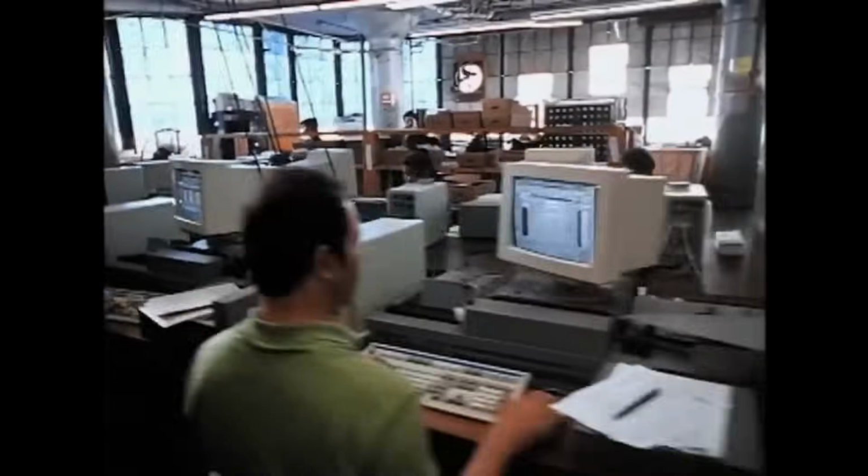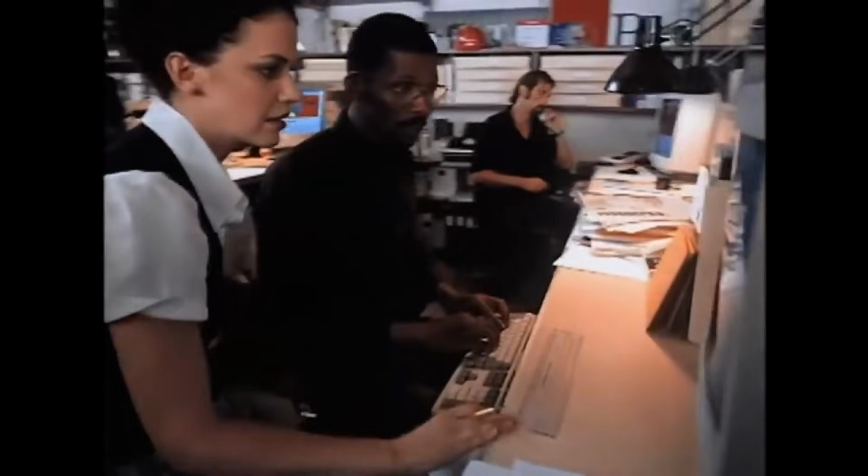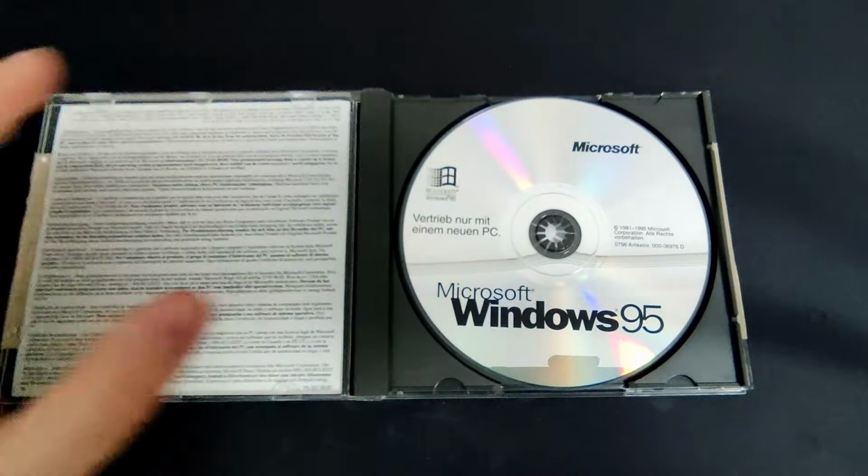Whatever it was, Windows 95 was a big hit and sold over 40 million copies in its first year of availability, making it, until that time, the largest selling version of Windows ever. Windows 95 was mainly distributed on CD-ROM.